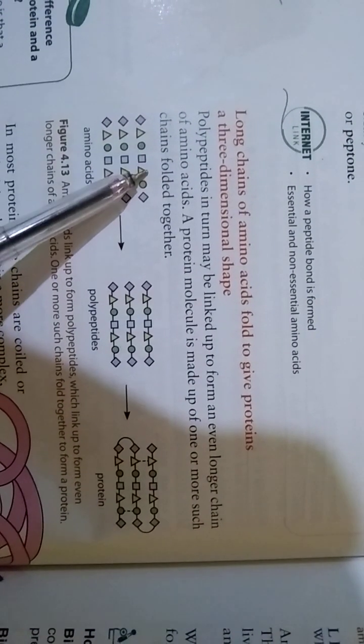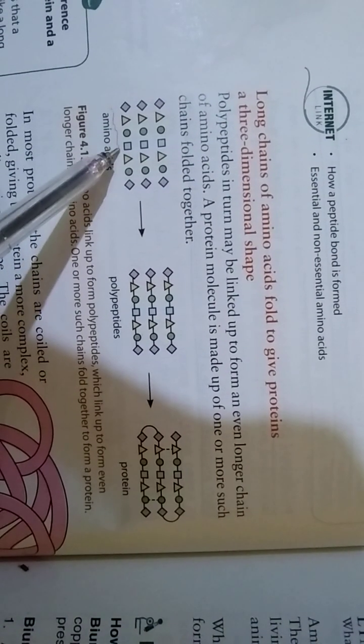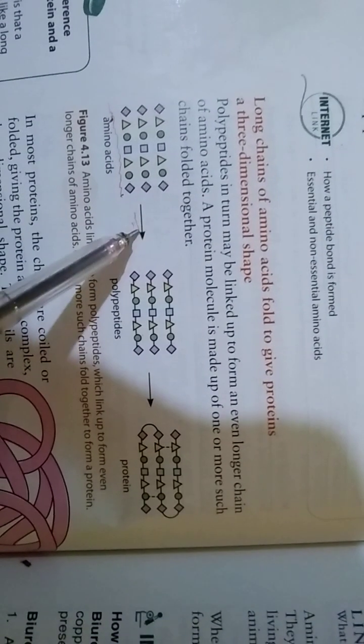Amino acids in a straight line: these are amino acids which have carbon, hydrogen, oxygen, amino group, methyl group, nitrogen. These elements are found separately, and after reactions a bond is formed between them, called a polypeptide bond, and these are combined.